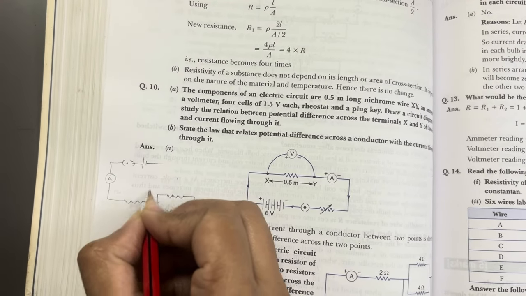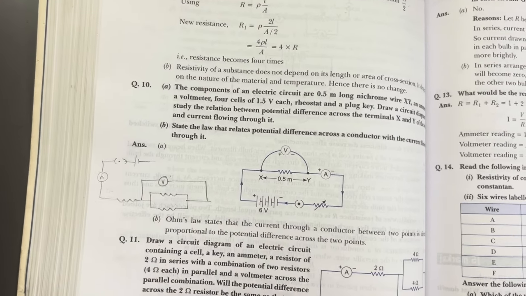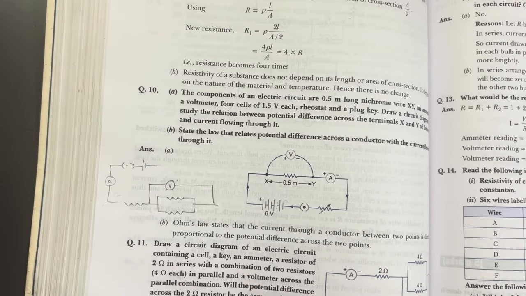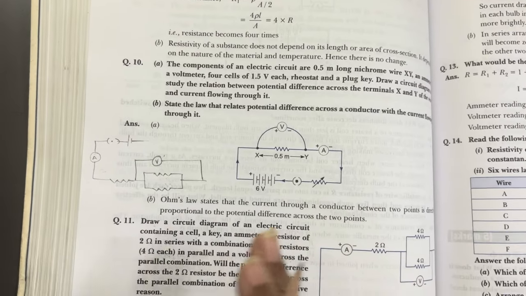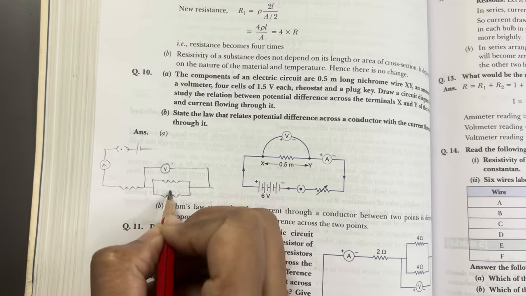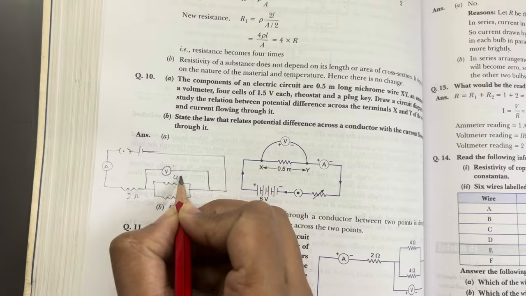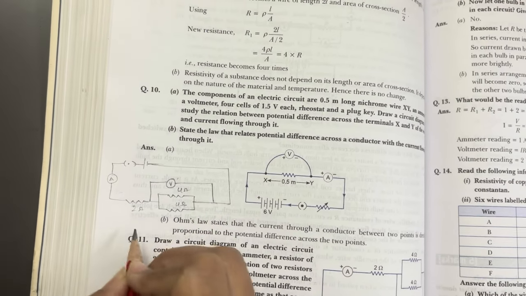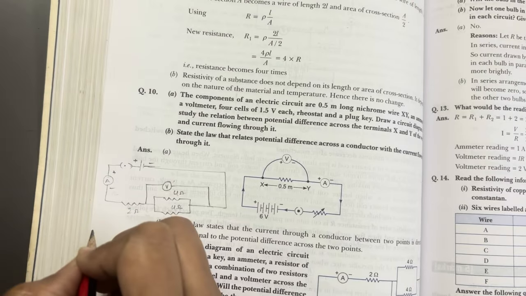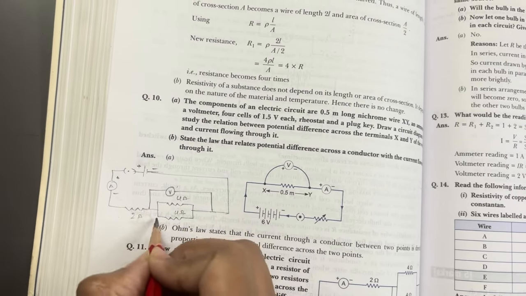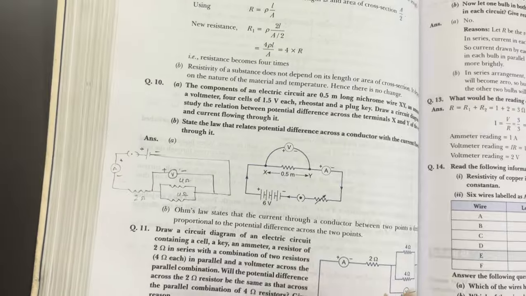So the voltmeter has to go in parallel to this one. To this part only it is going, with the potential difference across the resistor being the same as that across this. Okay, so we have to create it in such a way that the potential difference across this and this is going to remain the same, and this will be the final circuit. So 2 ohms goes here, 4 ohms goes here, 4 ohms goes here, and then I have positive to positive, negative to negative. So the negative will be connected to the positive, and the positive will be connected to the negative in here. So the circuit will be completed.